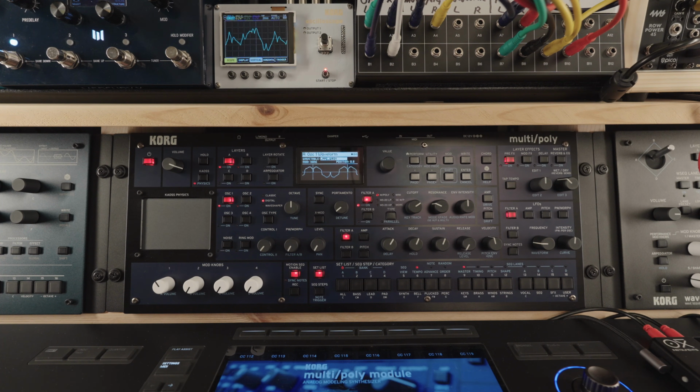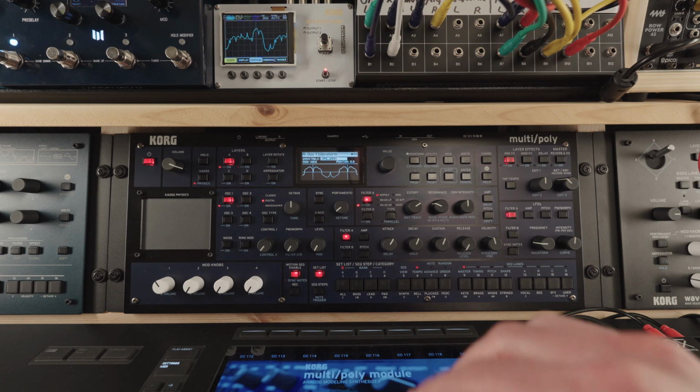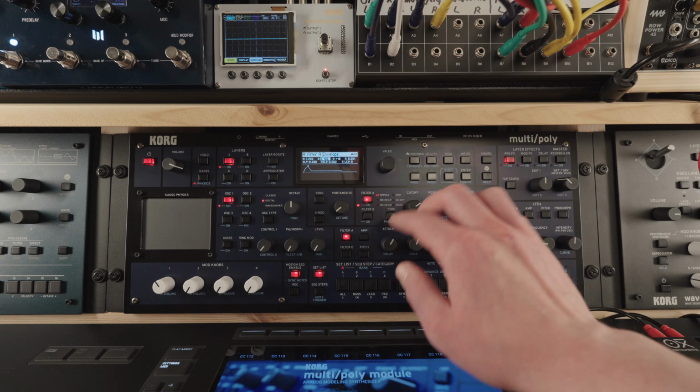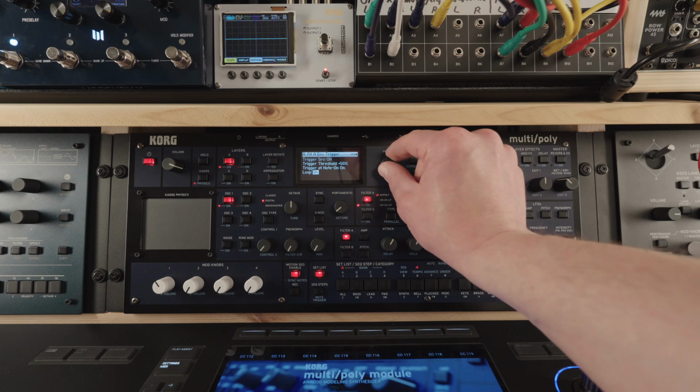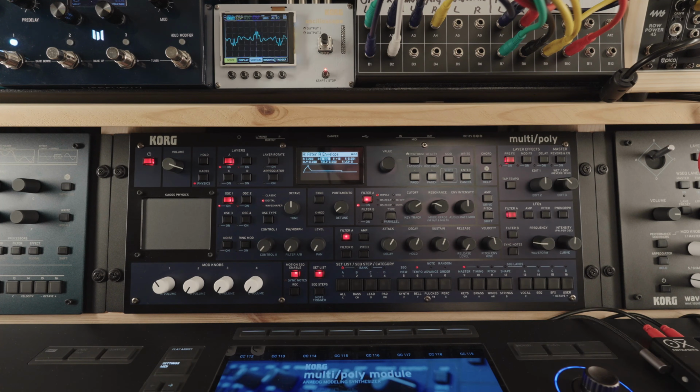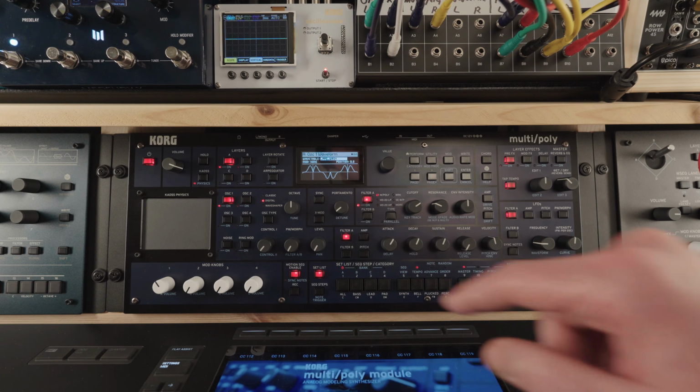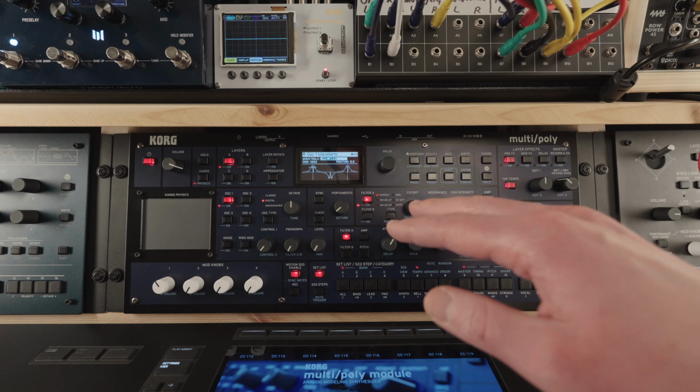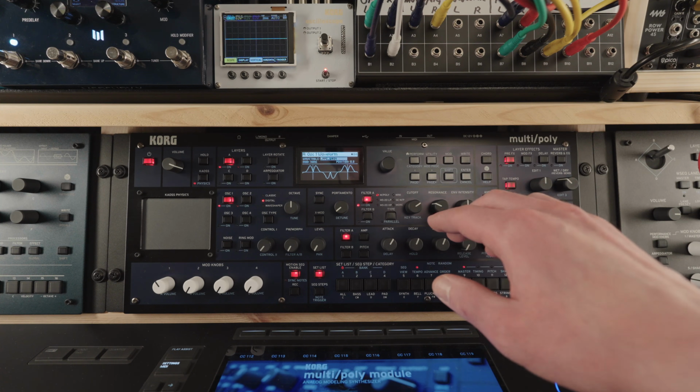So now we're getting a nice modulation here. We can also make the envelope here looping. So let's see what happens here. Okay. So now we have two modulators assigned to the same parameter.